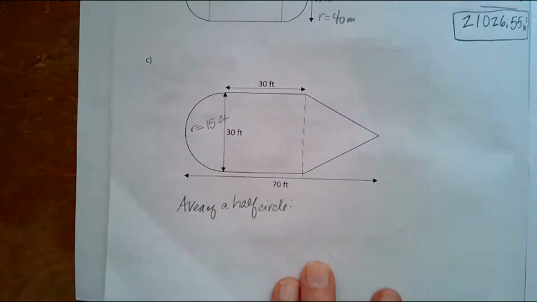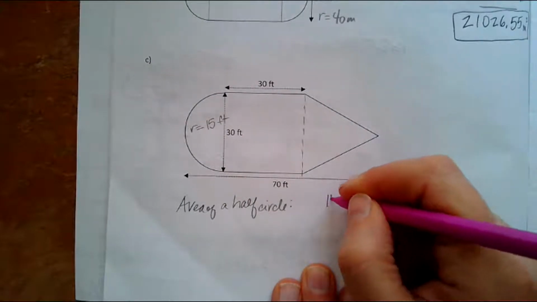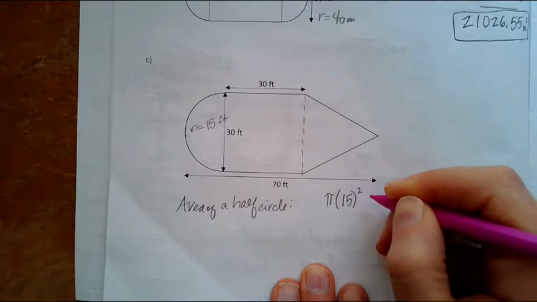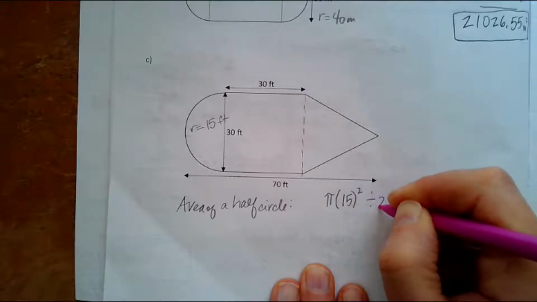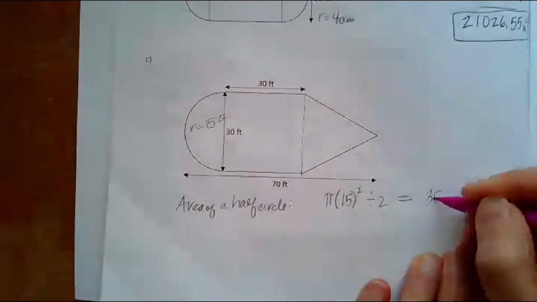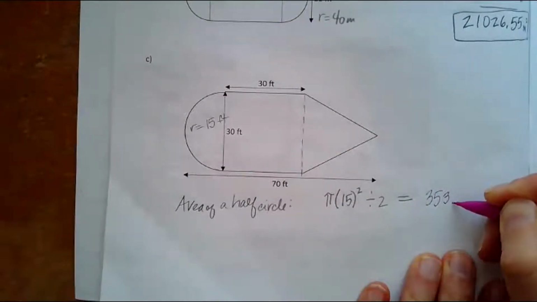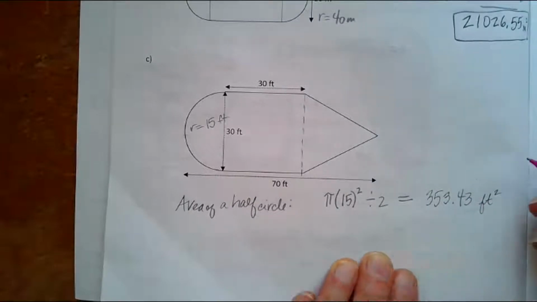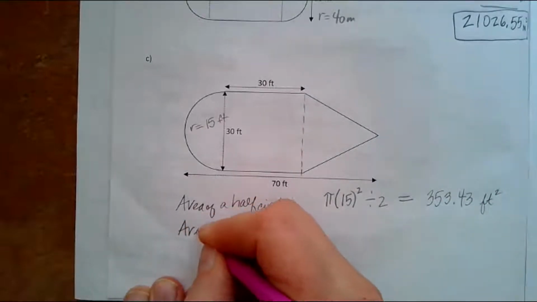Okay, so area of a half circle is going to be pi times 15 squared divided by 2. And that gives me 353.43 feet squared.